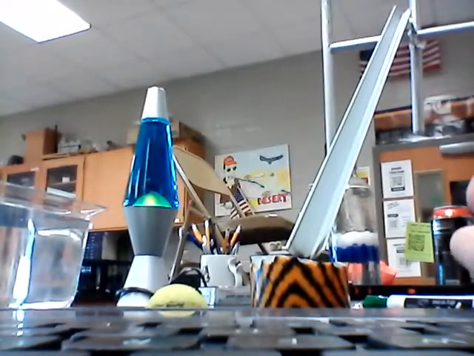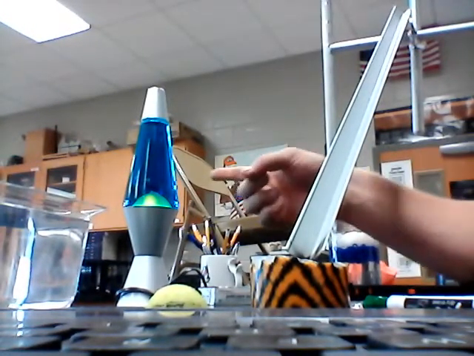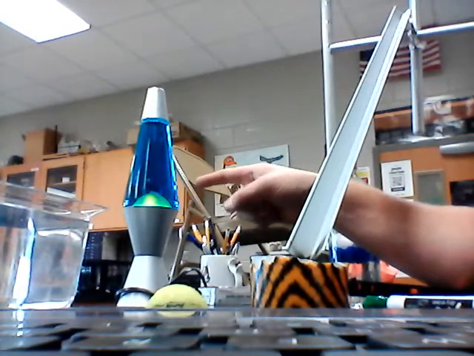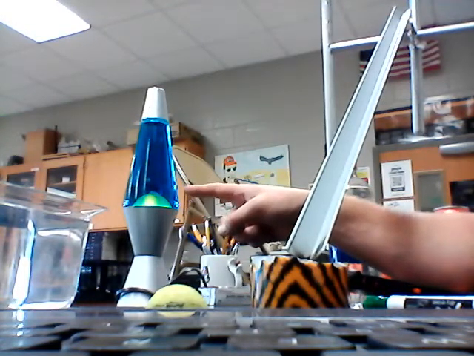Okay. I'm about to show you something cool, all right? Okay. Now, we look at our, what are these things called? Lava lamps. We can start to see a little bit of something happening here in the bottom. It is heating up.